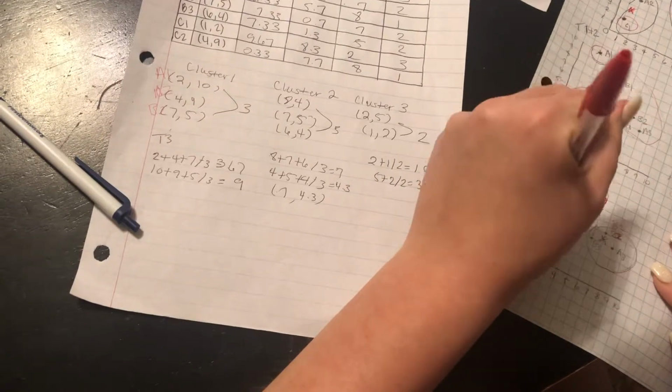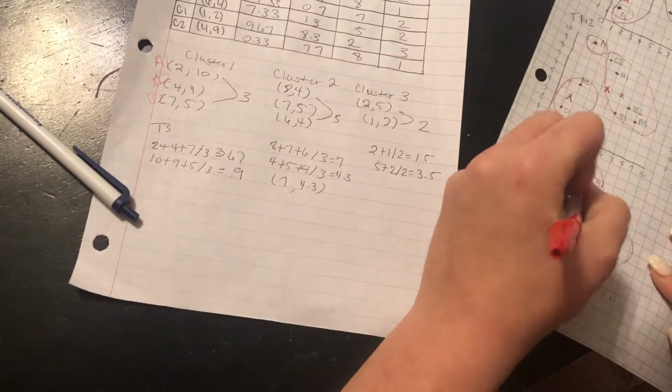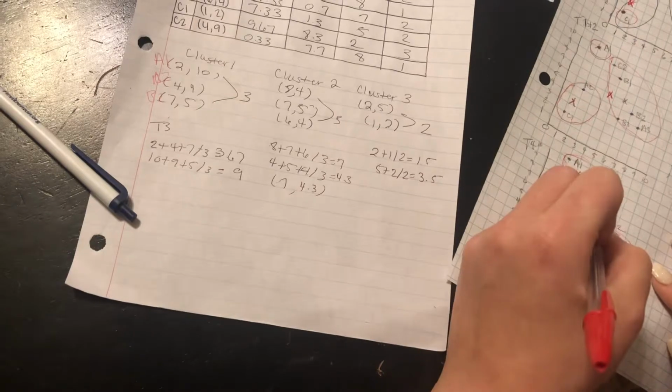So this is the final, this is as far as you can get with clustering, working with an 8x3 matrix.